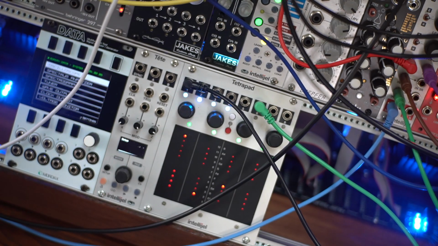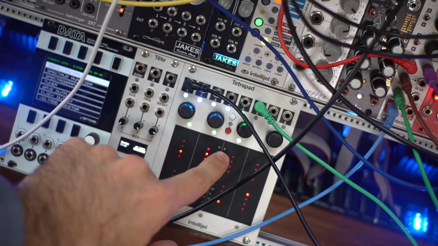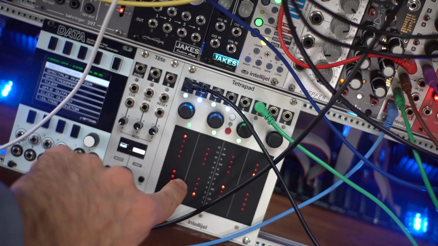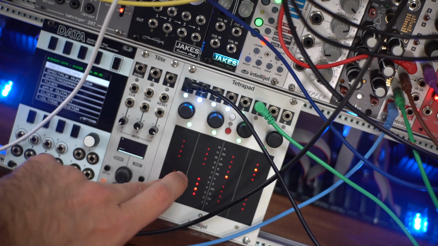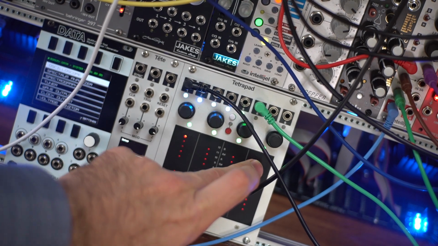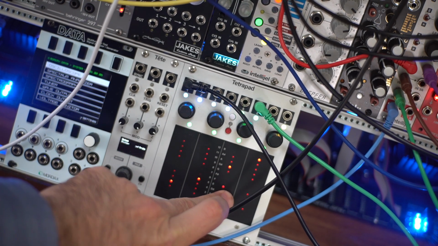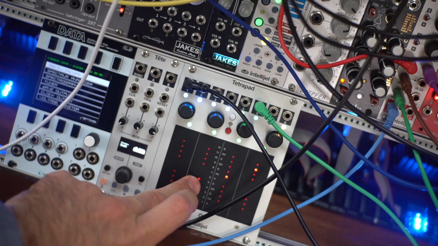Let's check it out. It's got 8 touch-sensitive pads. And the functions can be assigned and reassigned to a whole bunch of different things, but here I'm using it for simple note on and off, and then I've assigned a scale so that when I press each pad, I get a new note.